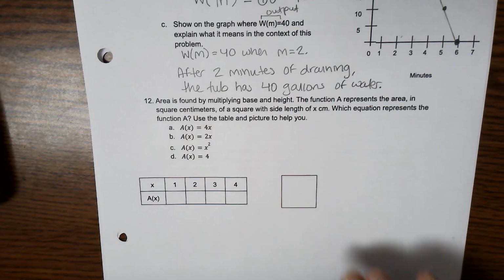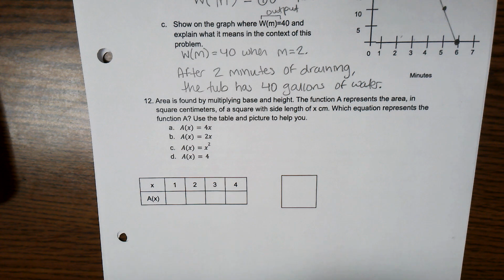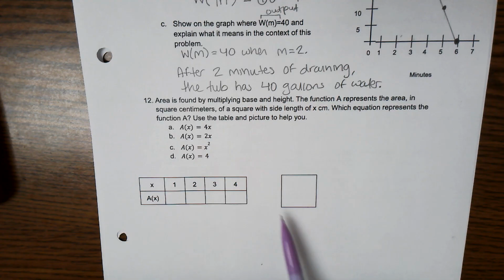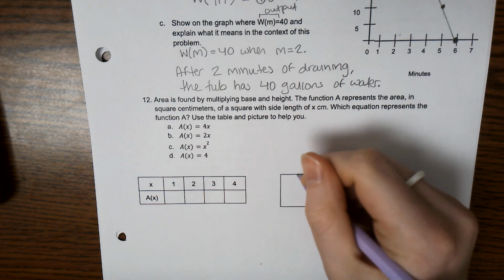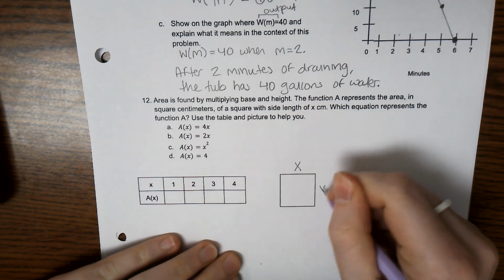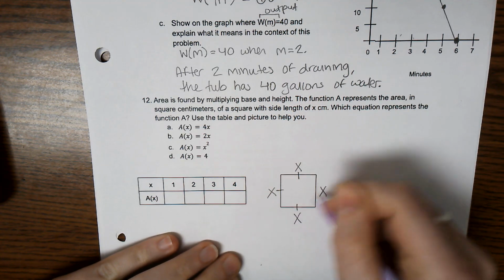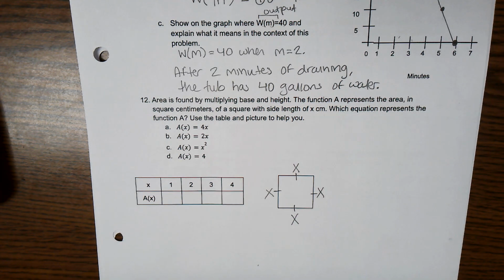Okay, very last question here. We have area is found by multiplying base times height. A function a represents the area in square centimeters of a square with side lengths of x. So I'm going to call this x, x, x, x. Notice a square has all congruent sides, which means the same. Write an equation that represents the function a.